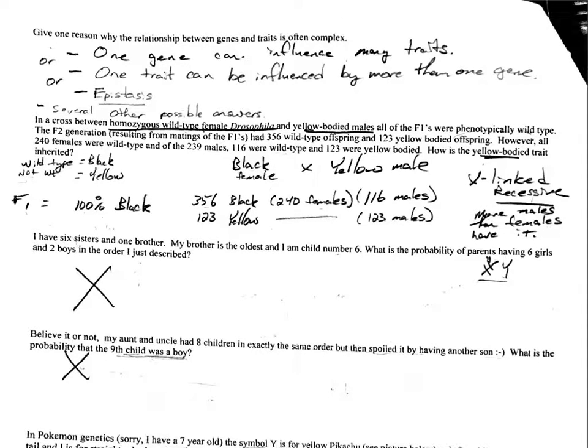Give a reason why the relationship between genes and traits is often complex. Gosh, guys, I told you that we went through this in the chapter reading. I really was disappointed that so many people got this one wrong. This should have been pretty straightforward. One gene can influence many traits. We can have polygenic inheritance. We can have sex linkage. There are so many different ways of inheriting how genes and traits show up.